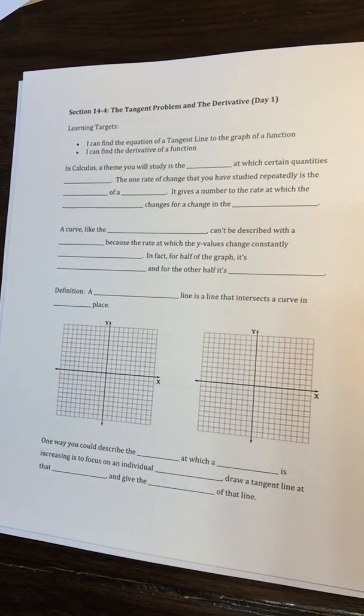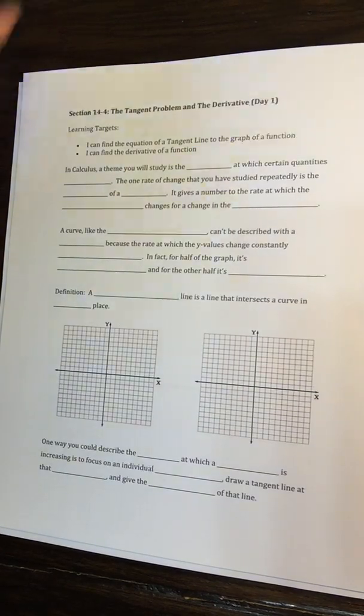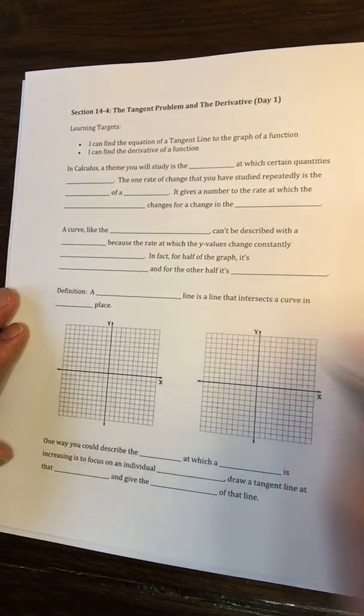Okay, pre-calculus, here we go. The big day, we're going to talk about the derivative today. This is real deal calculus.